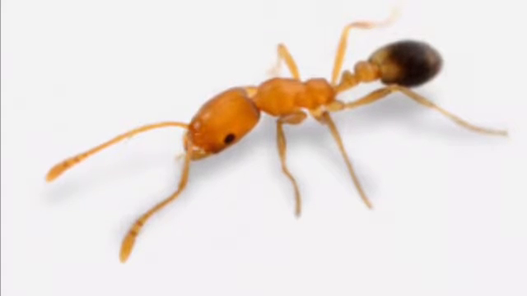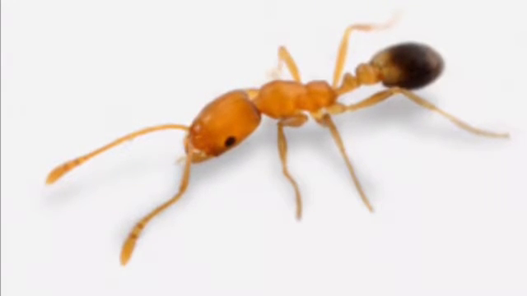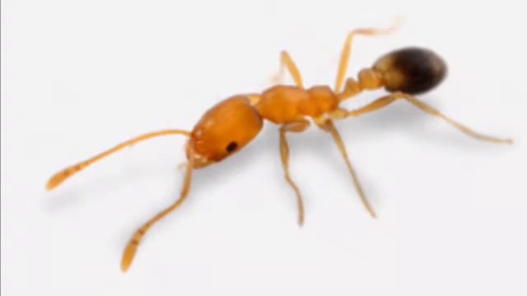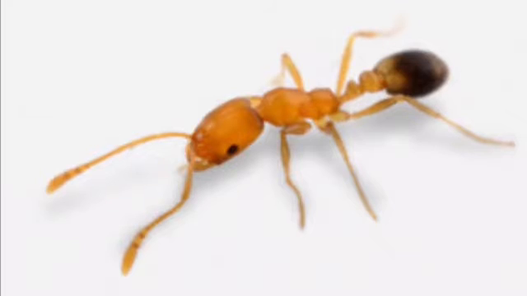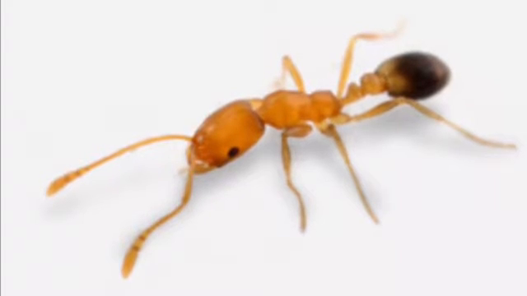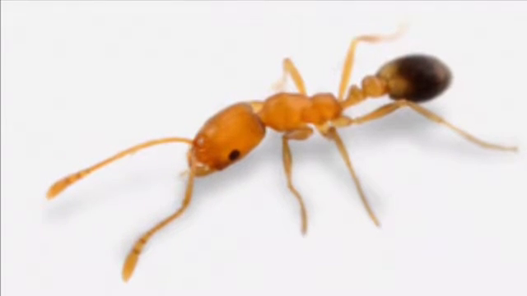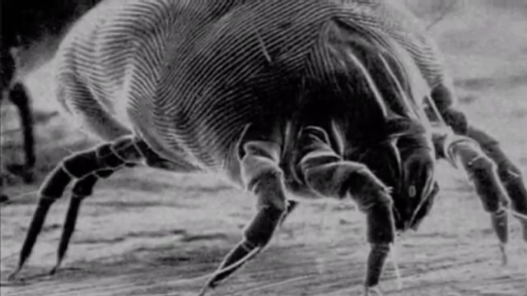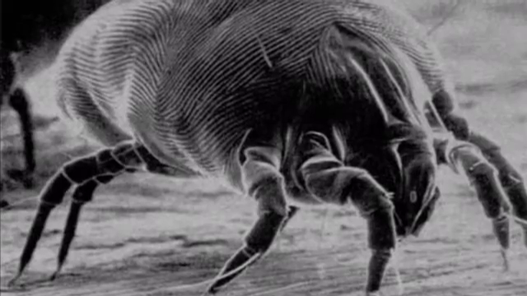Now, if you guessed an ant, well, you're correct. Ants are very small. And the smallest species of ants are called pharaoh ants. Now, one pharaoh ant has an average length of only 2 millimeters. Now, ants are 2 millimeters, while dust mites are 0.2 millimeters.